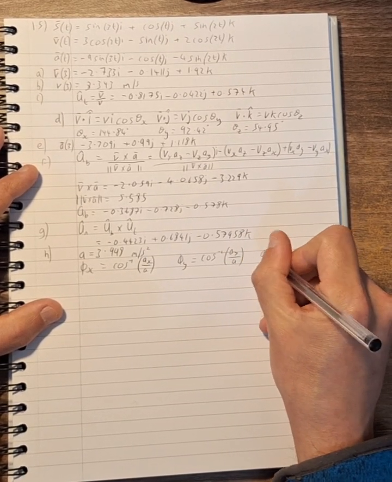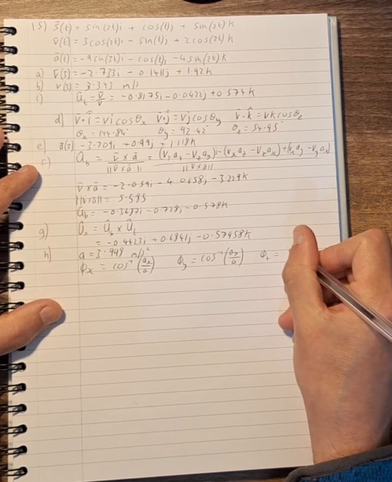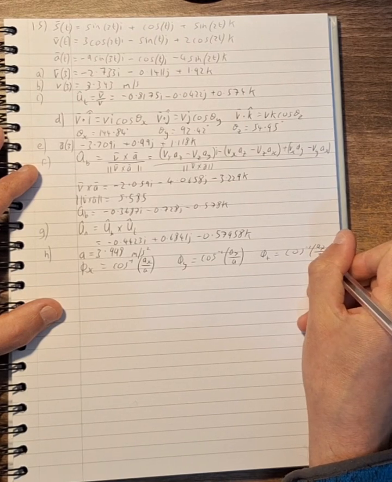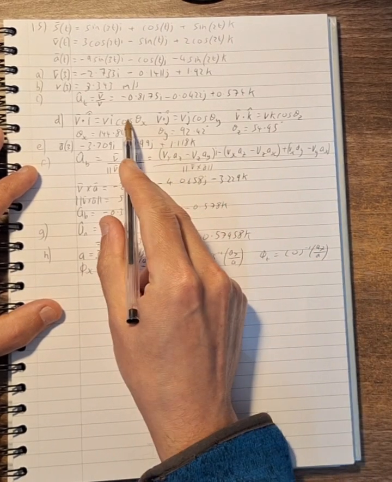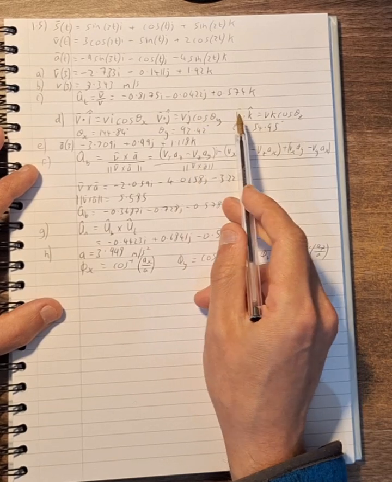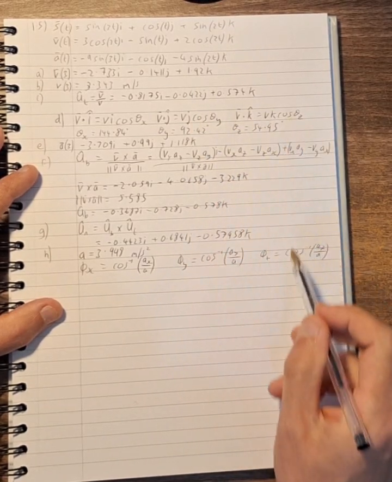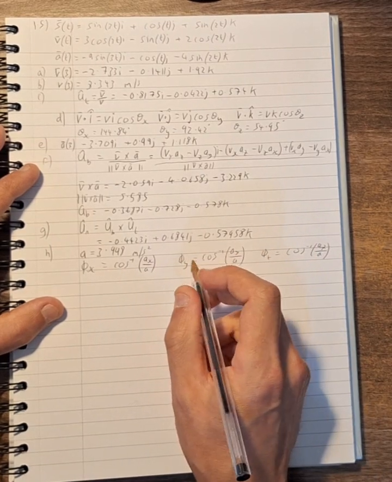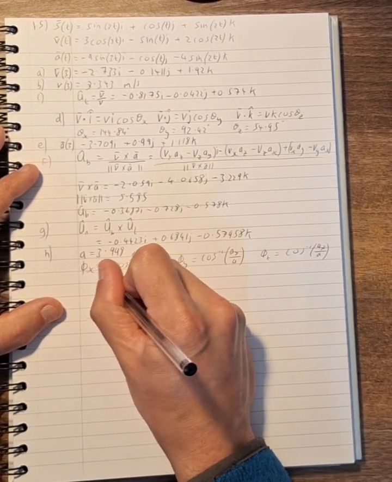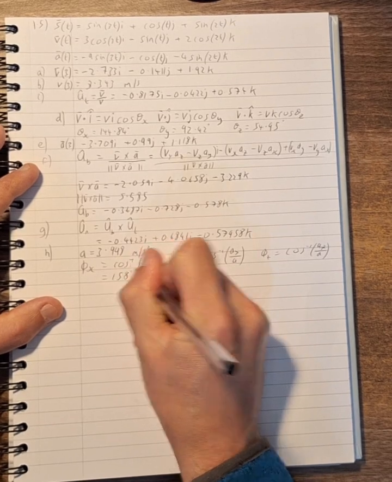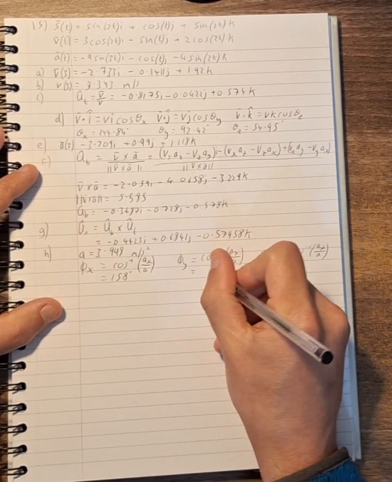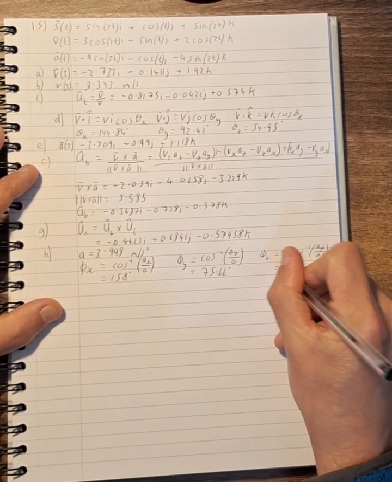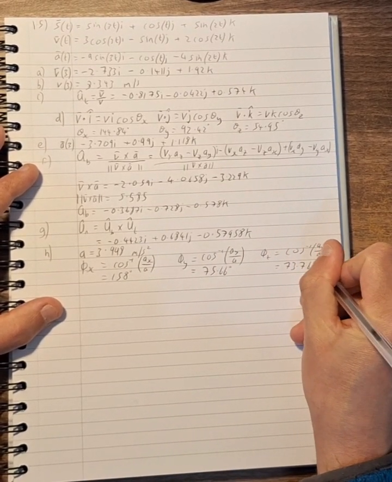And the angle for z equals cos inverse a of z divided by a. And that is just that equation there, just done out simpler and things cancelled out, like so. And we get 158 degrees here. Here we get 75.66 degrees. And here we get 73.76 degrees.